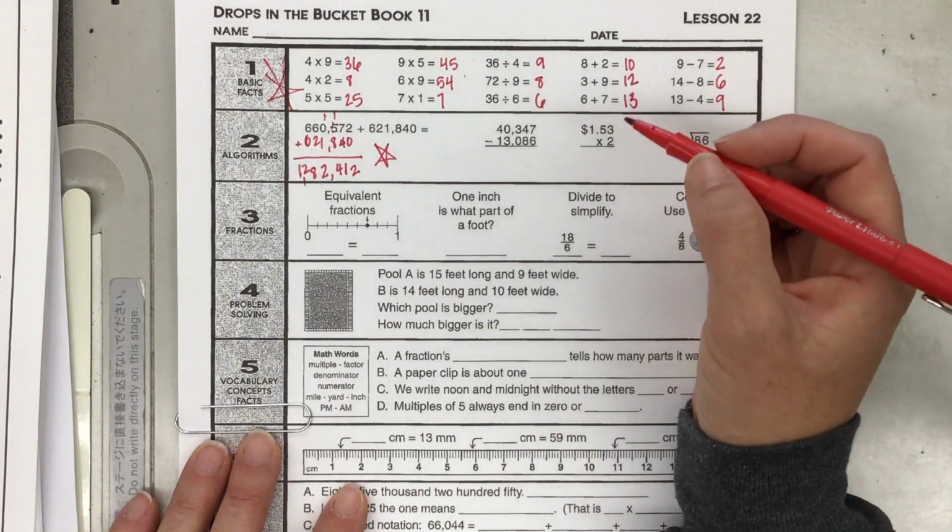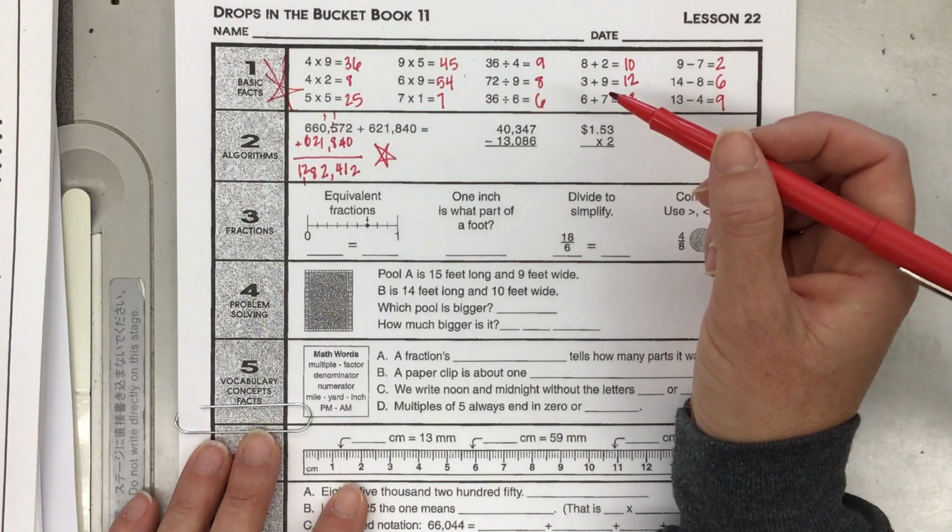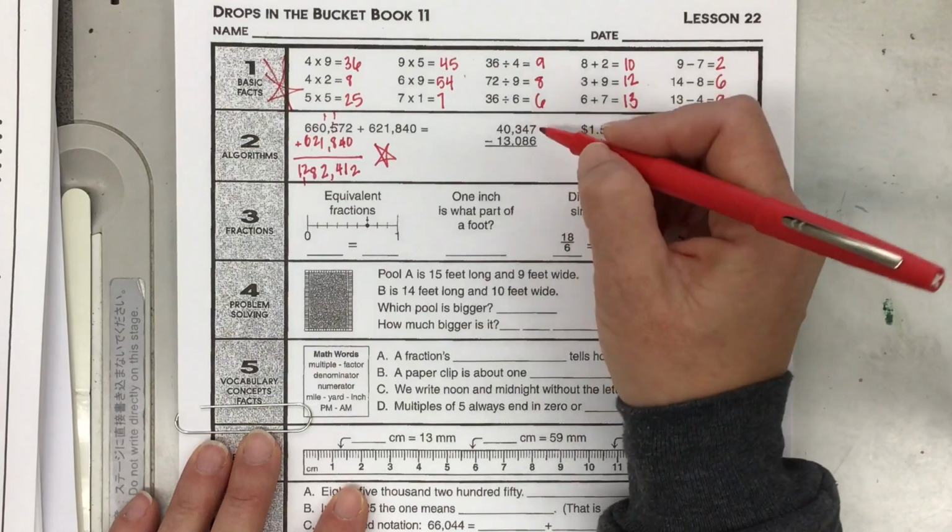All right, we're gonna do subtraction. Zala, where's your drops, babe? Look until you find them.